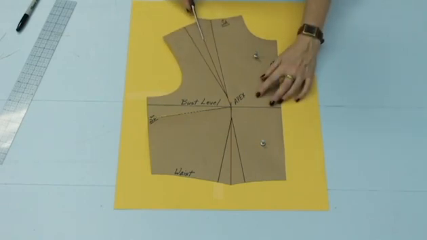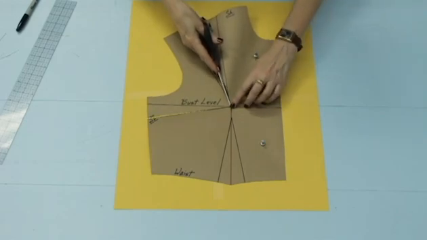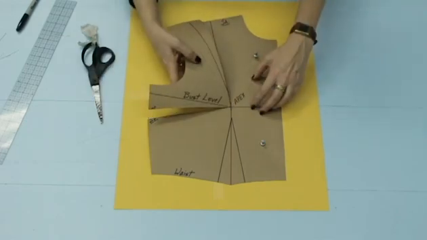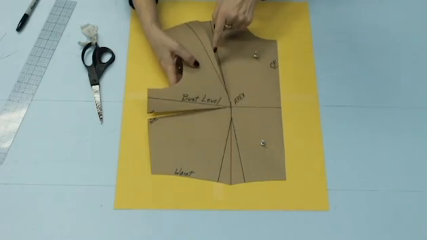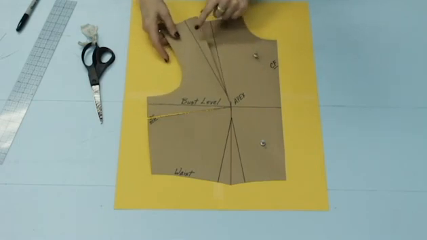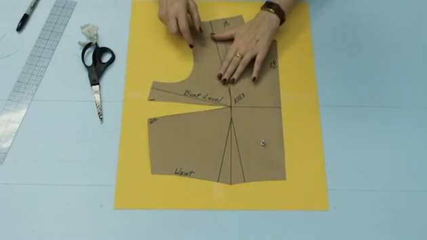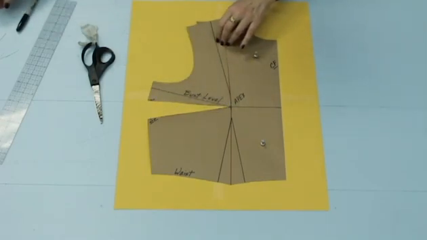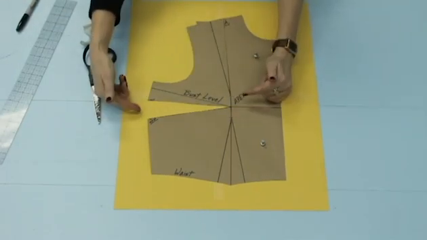Step three is cutting down the center of the dart that you are absorbing, or eliminating rather. Once you have the new dart placement line cut and the dart that you are eliminating cut, lift that and lay one dart leg on top of the other and pivot at the apex, which opens the new dart.